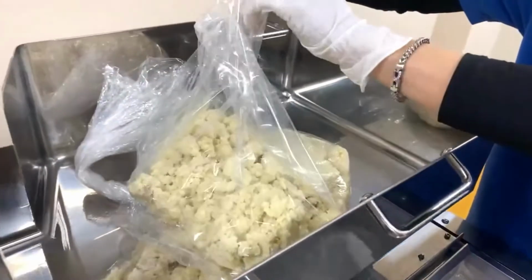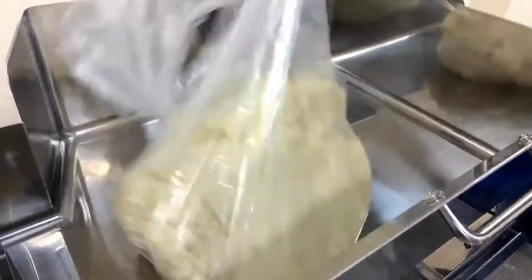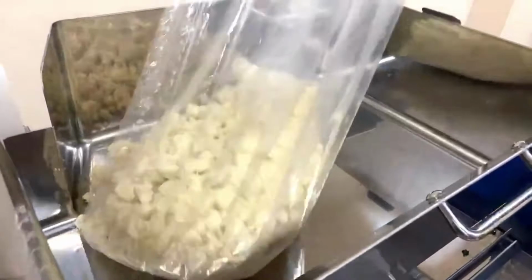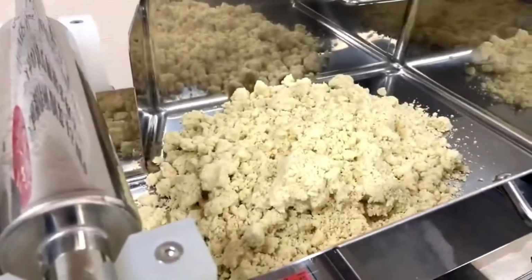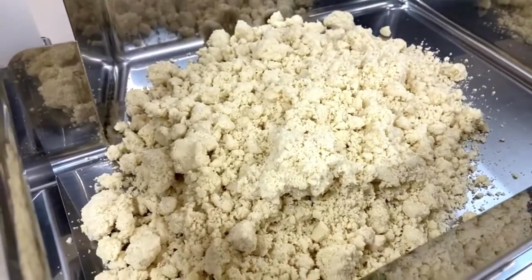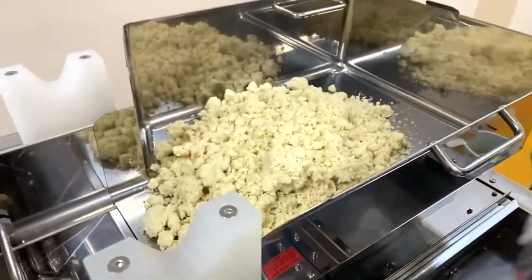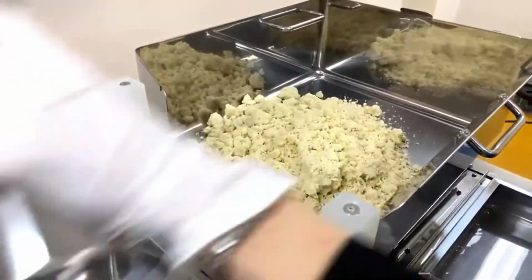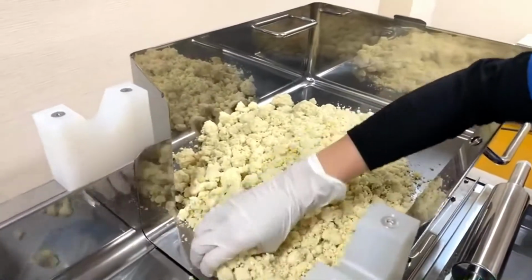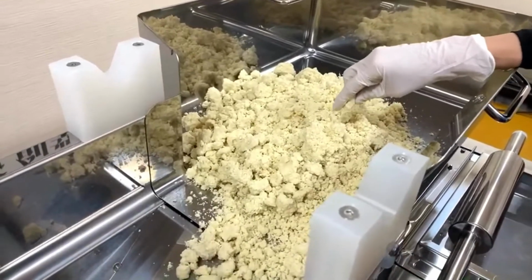This is the dough that Megami made in advance with Kansui, and the amount of Kansui she used is just 1% of the total solid weight of the flour. So if you're doing 4 kilograms of solid ingredients, then you're just adding 40 grams.